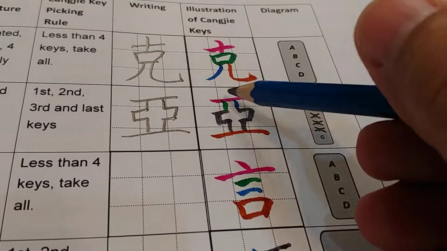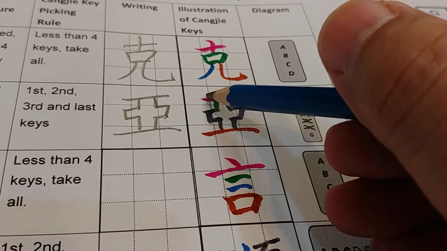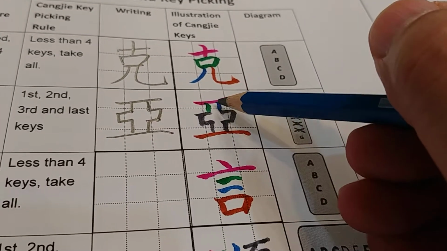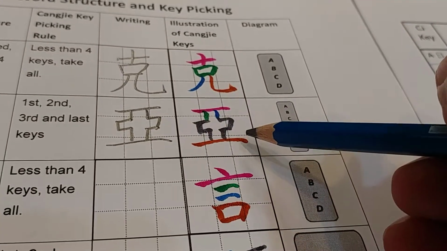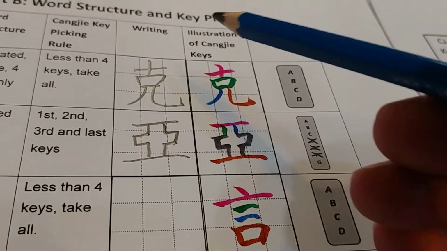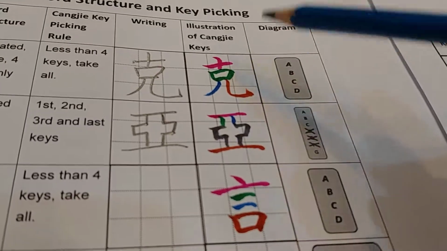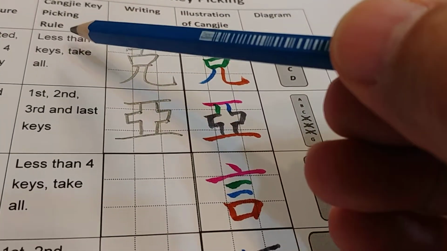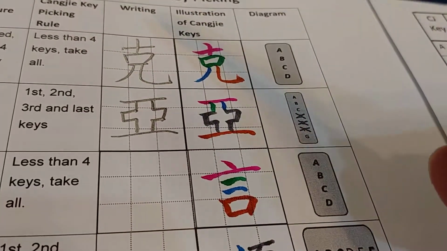And the keys here are M and then L, L, M. In the integrated structure, always 4 keys. If there are 4 keys, take all.